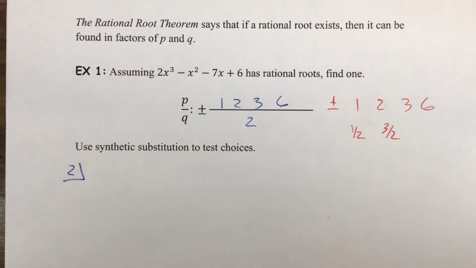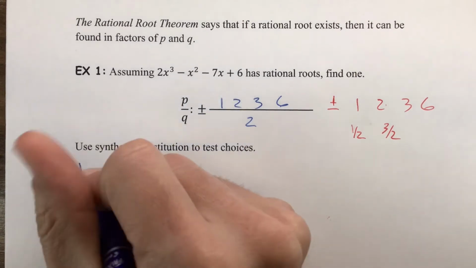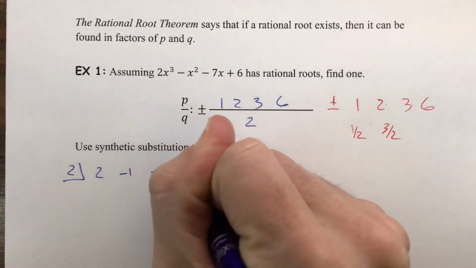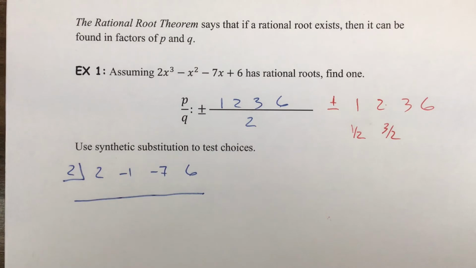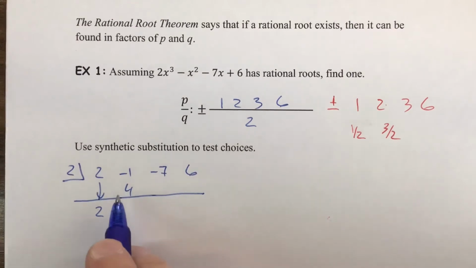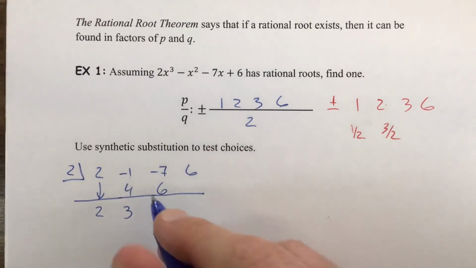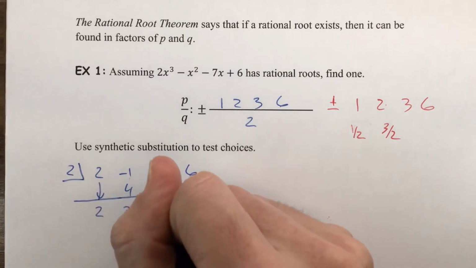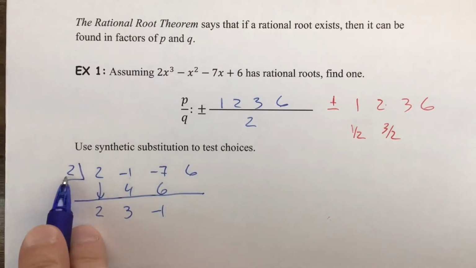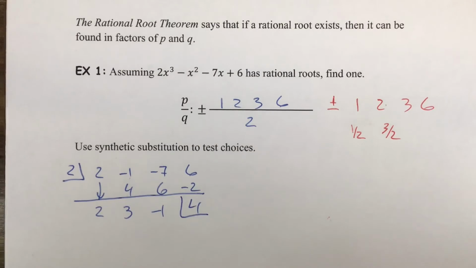So I'm going to put 2 in the little box and list the coefficients. We don't skip over any degrees here, okay, so no fillers. Okay, and then we're going to run the course of this. We'll drop down the 2. 2 times 2 is 4. Add it together, you get 3. 3 times 2 is going to give you 6. -7 plus 6 is going to give you -1. -1 times 2 is -2, which results in 4. We need it to be a 0 for this to be a root.